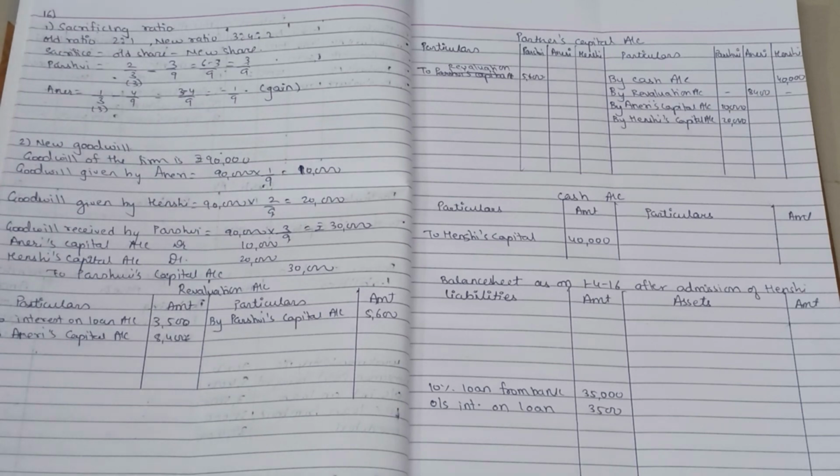Afterwards, Parshvi and Aneri will maintain their capital in the new firm in the new profit and loss sharing ratio, taking Hensi's capital as base. For this purpose, necessary adjustments should be made in partner's current account. Now we have finished the adjustments. Now only the capital adjustment is remaining.